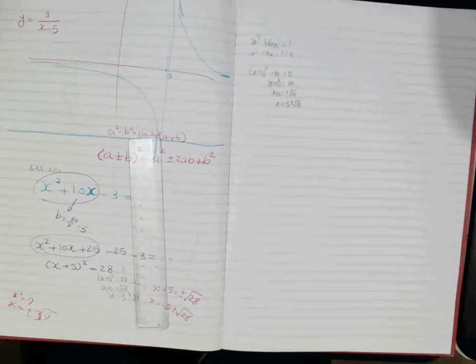It says write 2x squared plus 3x minus 2 in the form of that. This is a bit different because now there's a 2 in front of that. Is that right? So what do you think we should do this time?